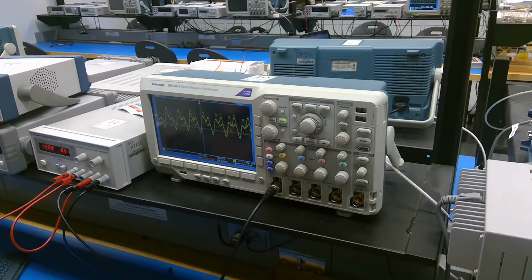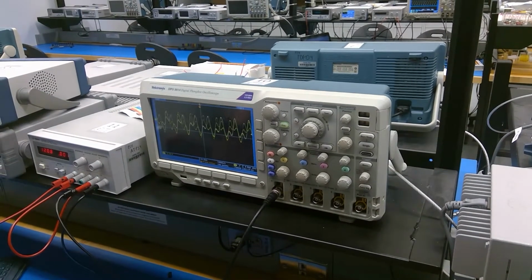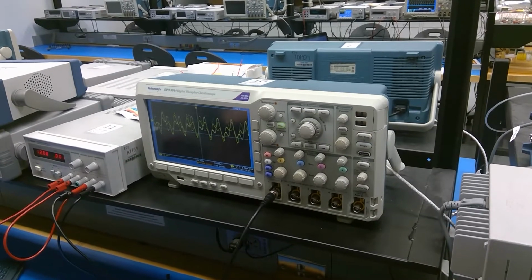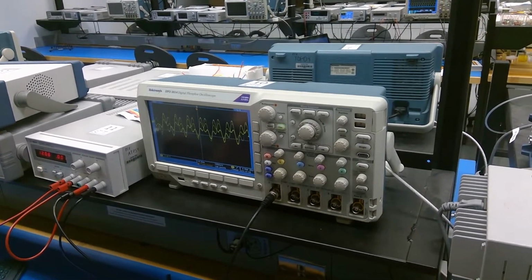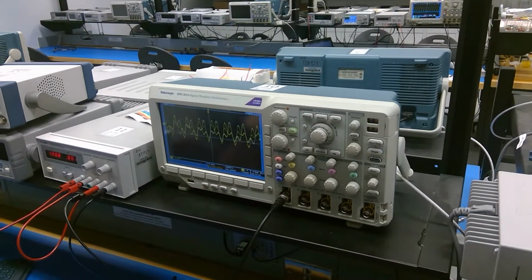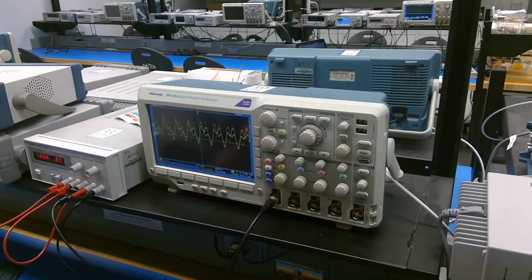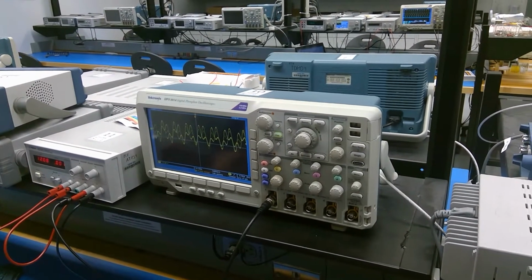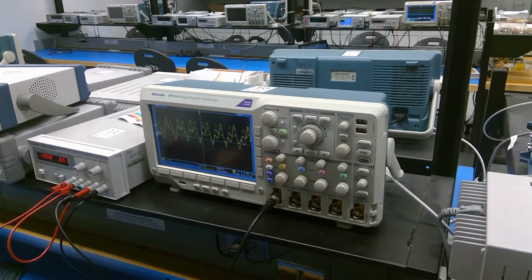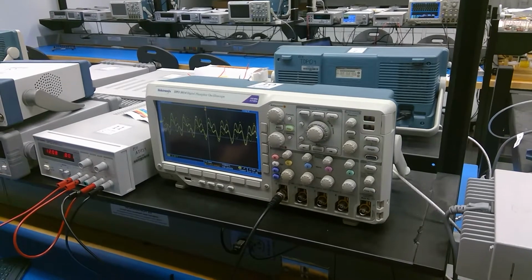FFTs are useful on this device to help us determine what the component frequencies are making up a sinusoid that we're looking at. For example, you might look at this and say, it looks kind of like garbage. And that's because it's comprised of two simultaneous inputs at different frequencies. I don't know what those frequencies are. I'm going to use the FFT to try to figure out what it is.